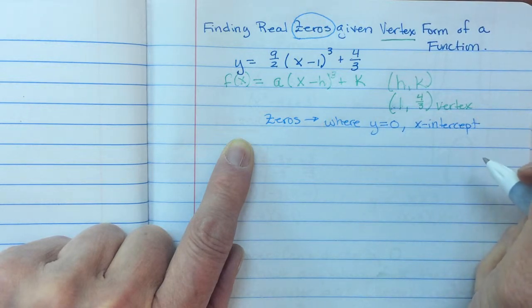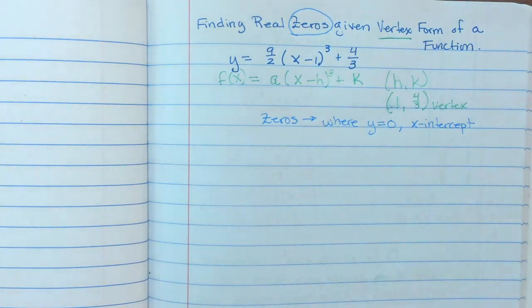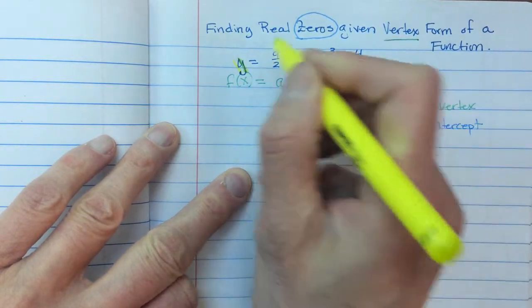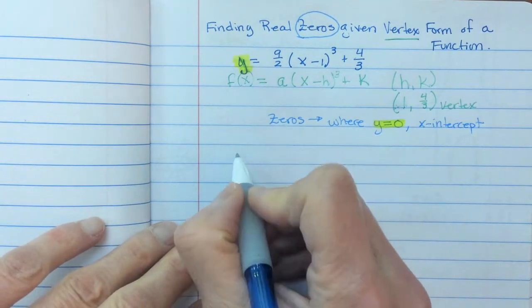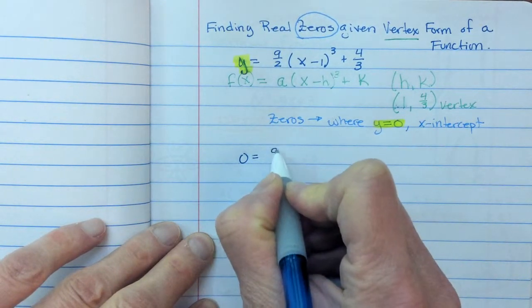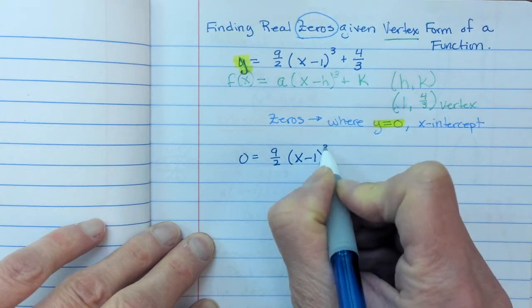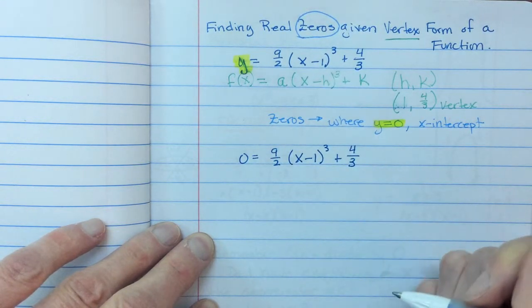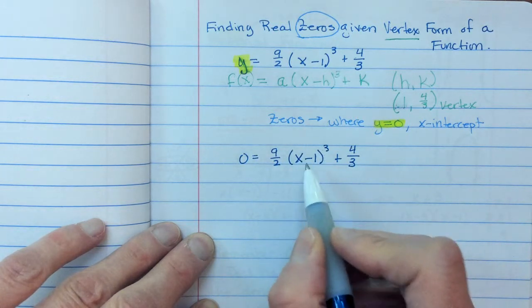So again, we have to remember the vocabulary. If y equals 0, then that simply means in this equation we're going to substitute y with 0. So let's rewrite this equation. It's going to be 0 is equal to 9/2 times x minus 1 cubed plus 4/3. Okay, so we're solving for x. X is in one place. Let's see where x is right now. Well, x is in jail.